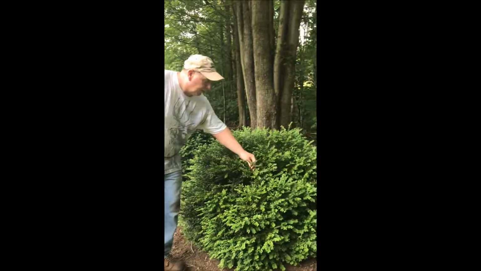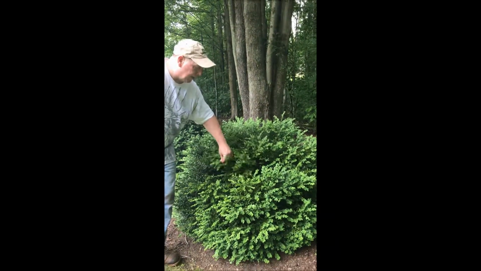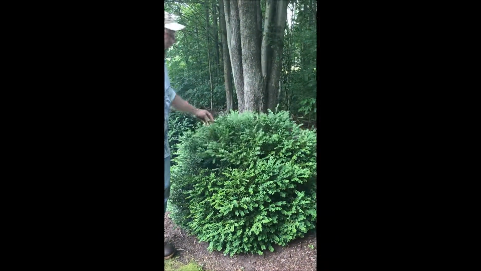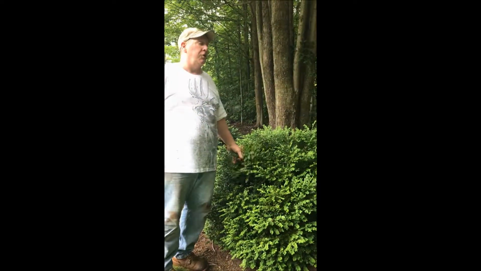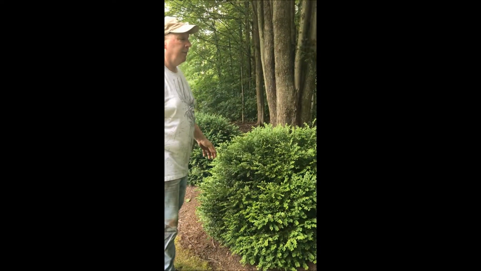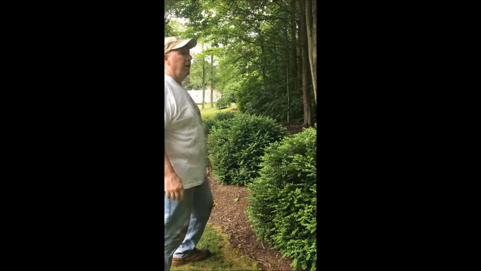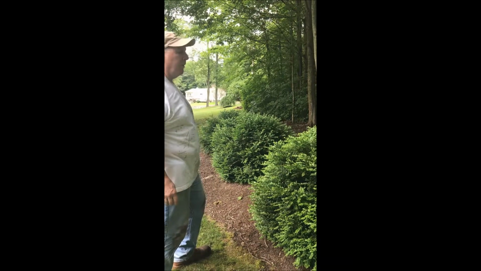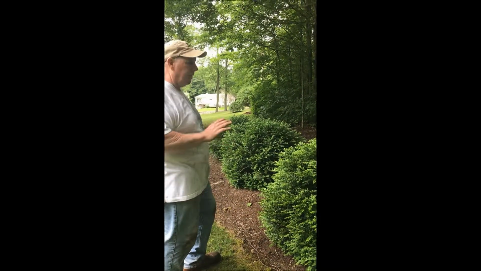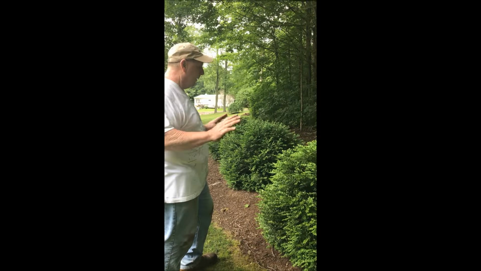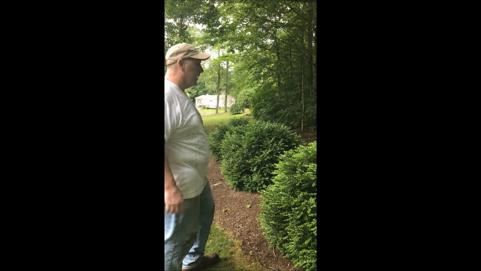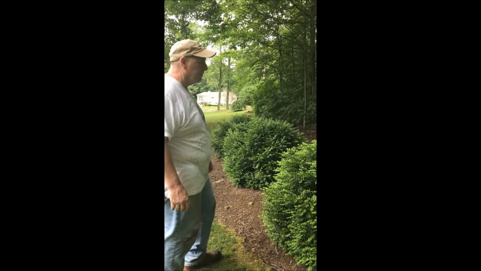Look at the fine compound leaf on those. Look at the shine on that. This is in basically full shade, and I'm telling you what, if you're going to make a memorial for your pets, green velvet boxwood is a really good understated choice. Keep it understated. This is a real personal area, and we better go on.